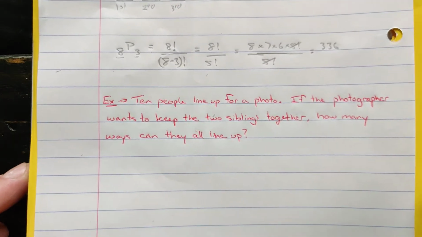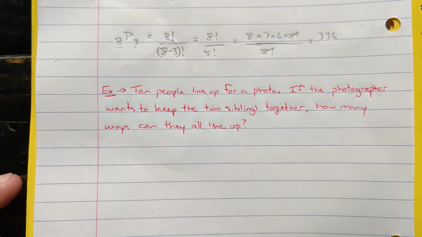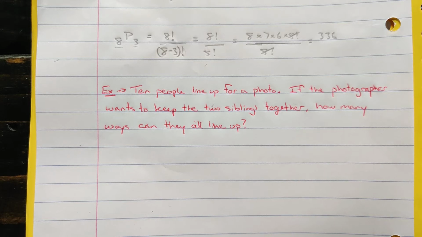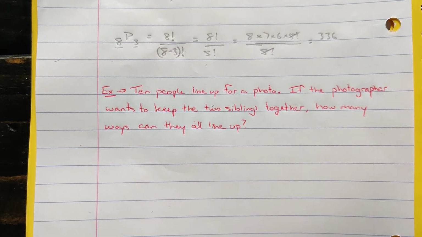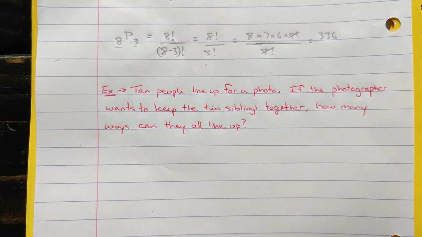All right, we're going to try another question here using the same concepts. So we have 10 people lining up for a photo. In this case, the photographer wants to keep 2 siblings in the group together. So there are 10 people, but there's a pair of siblings in that group who want to stay together. How many ways can they all line up?